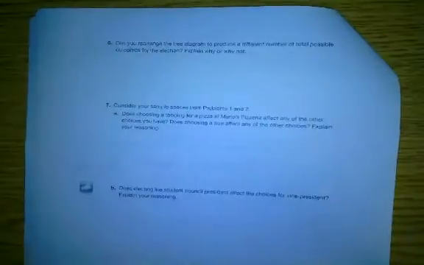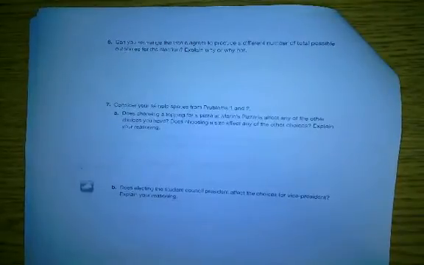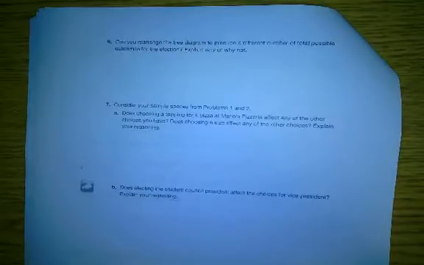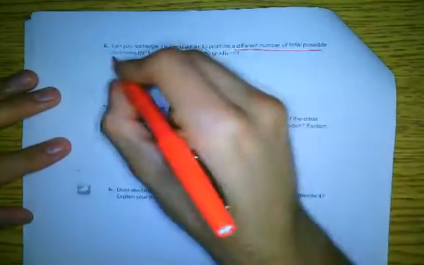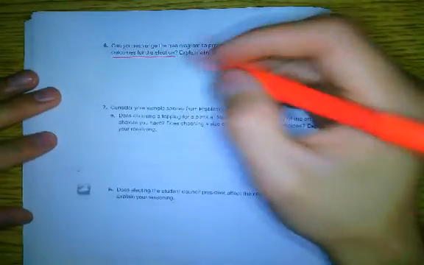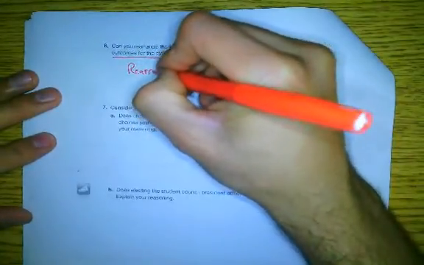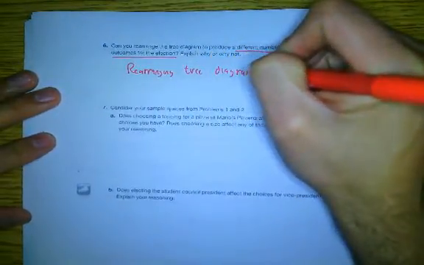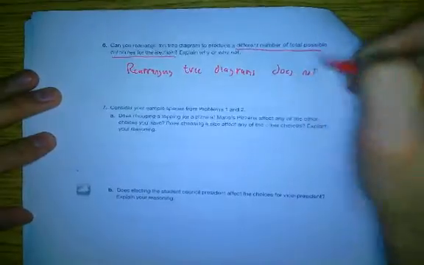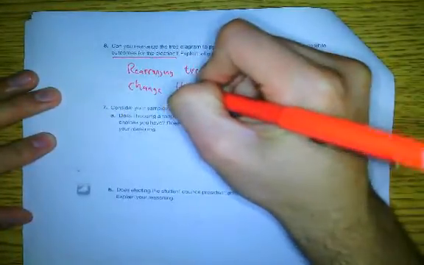Number 6. Can you rearrange the tree diagram to produce a different number of total possible outcomes for an election? Explain why or why not. Here's the thing. We can rearrange the tree diagram, but will it produce a different number of possible outcomes? If you recall from last class, rearranging tree diagrams does not change the number of outcomes. All it does is change the order of the different types of outcomes. Cool?